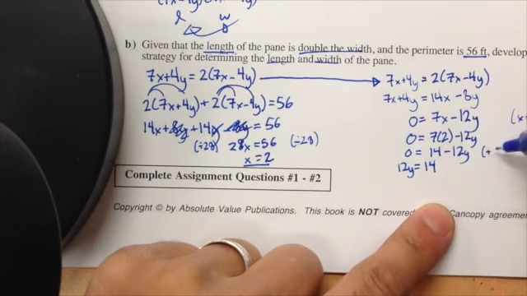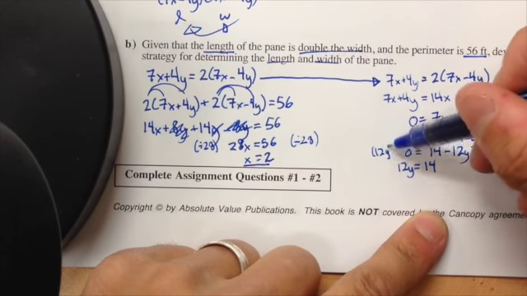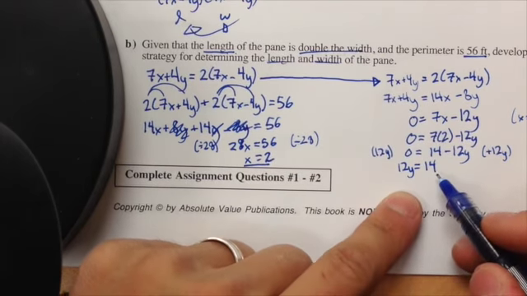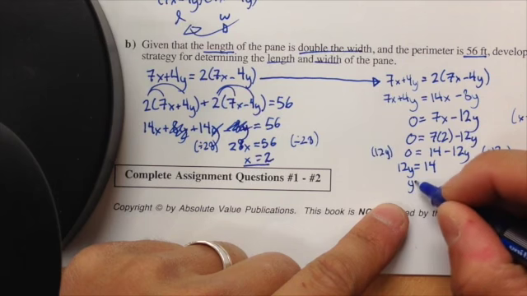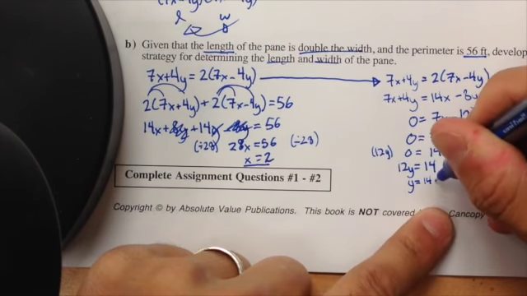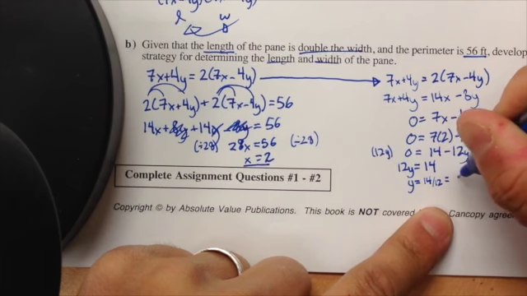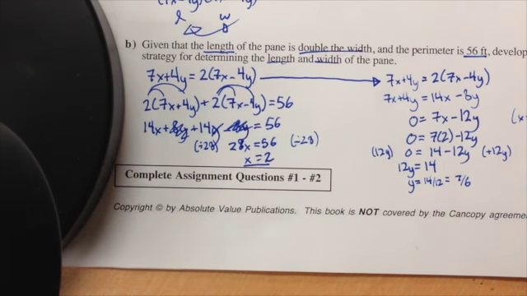What I did was add 12y to both sides. So 12y is equal to 14. Now to solve for y, I'm going to divide by 12. That leaves me with 14 over 12, or 7 over 6 if we simplify that.